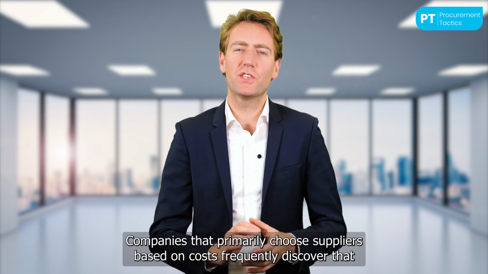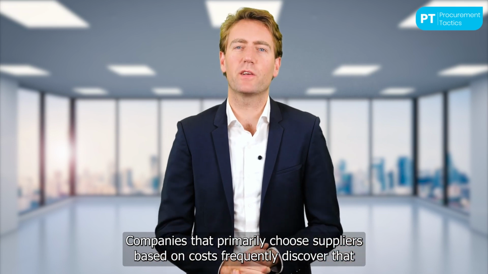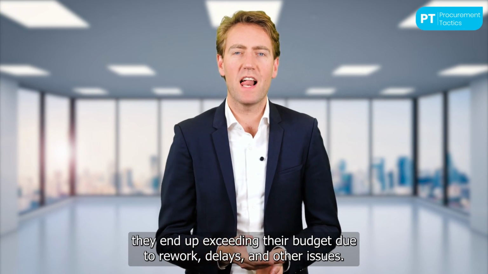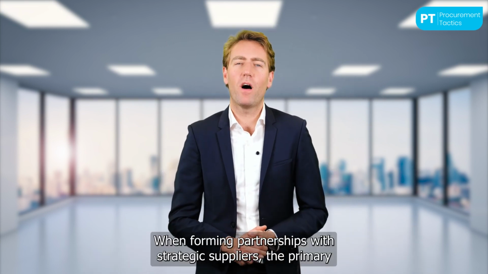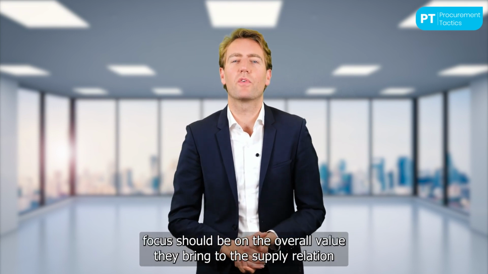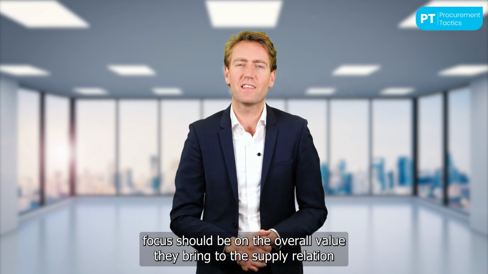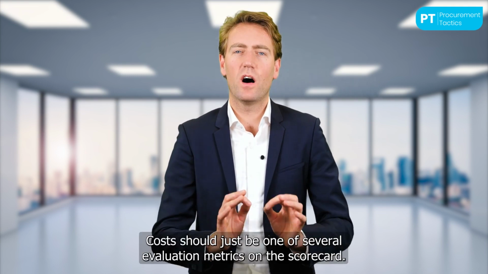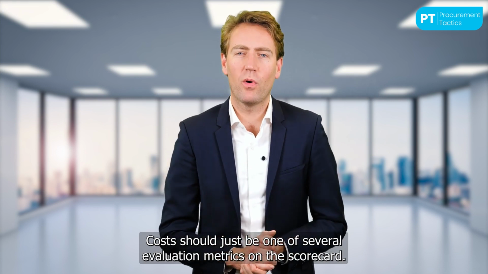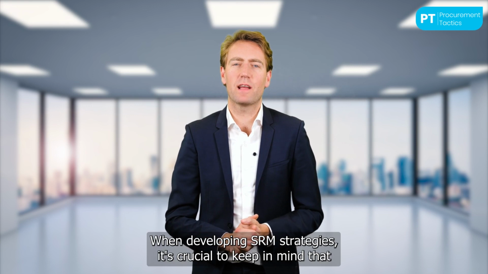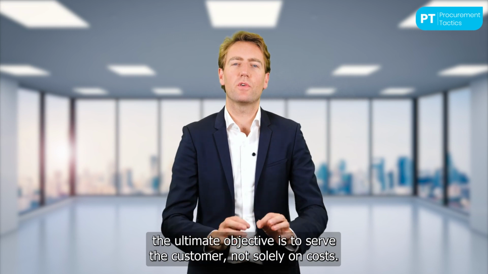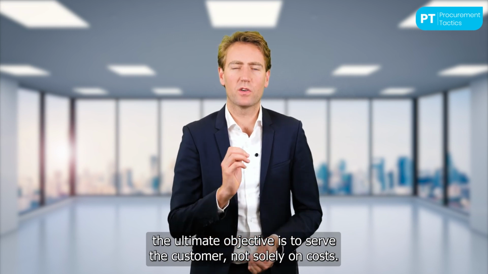Companies that primarily choose suppliers based on cost frequently discover that they end up exceeding their budget due to rework, delays, and other issues. When forming partnerships with strategic suppliers, the primary focus should be on the overall value they bring to the supplier relation network and customer satisfaction. Cost should just be one of several evaluation metrics on the scorecard. When developing SRM strategies, it's crucial to keep in mind that the ultimate objective is to serve the customer, not solely on costs.